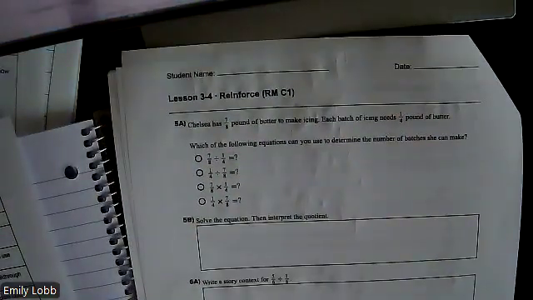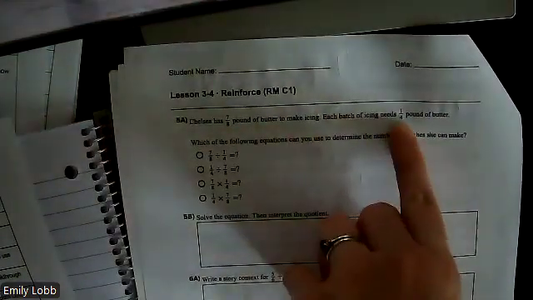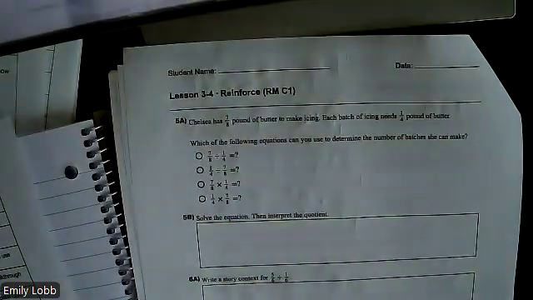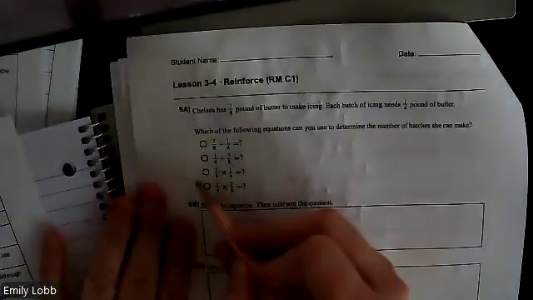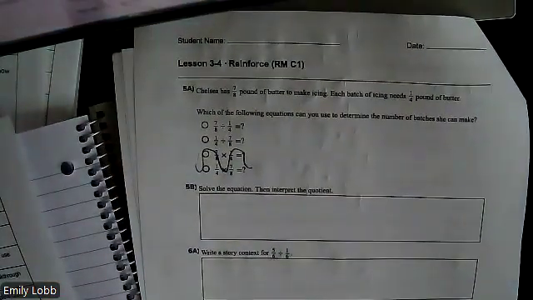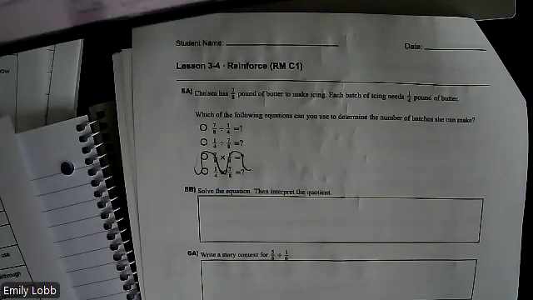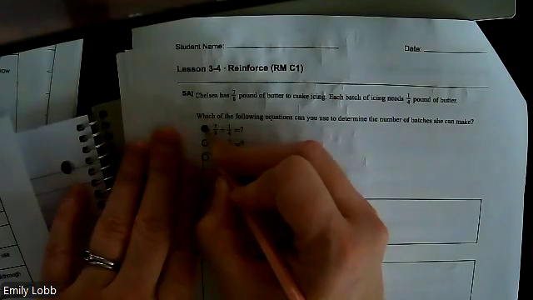So let's look at page 6 to review some more. And then you guys are going to have 8 and 9. So Chelsea has 7/8 pounds of butter. Each batch of icing needs 1/4 pound. So we're taking the total dividing by how much for each. So we're not multiplying, so we know that. Which one are we going to do, A or B? A. Very good. We've got the total divided by the number in each.